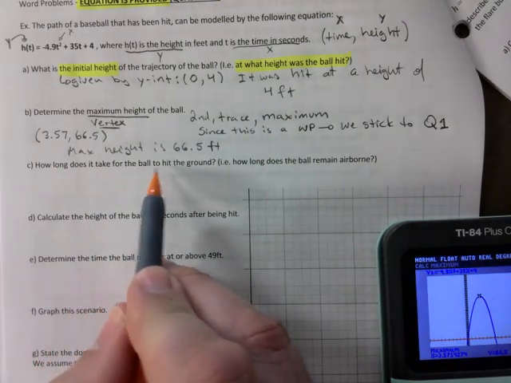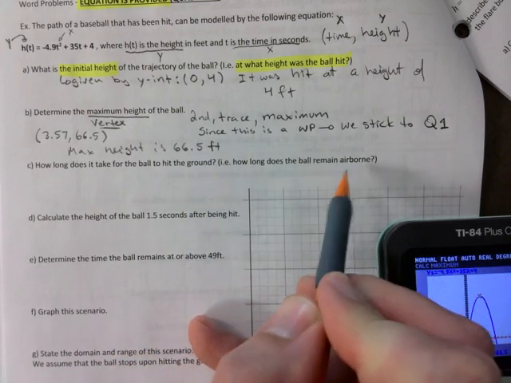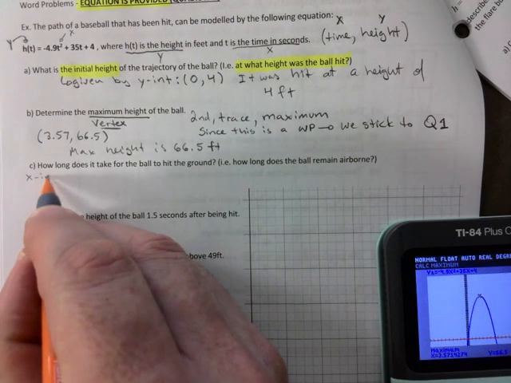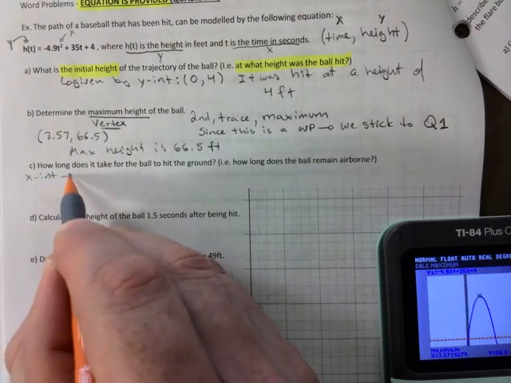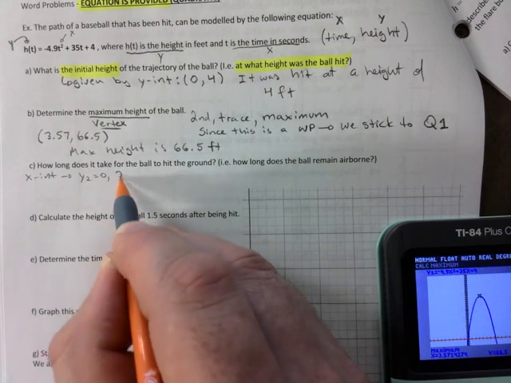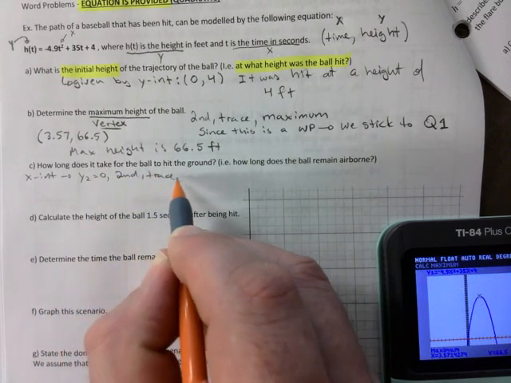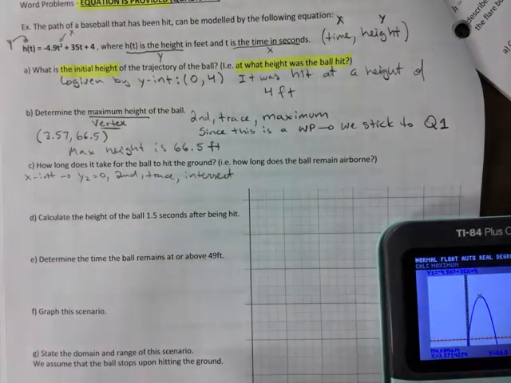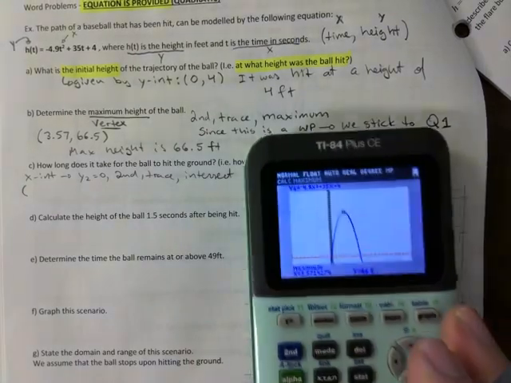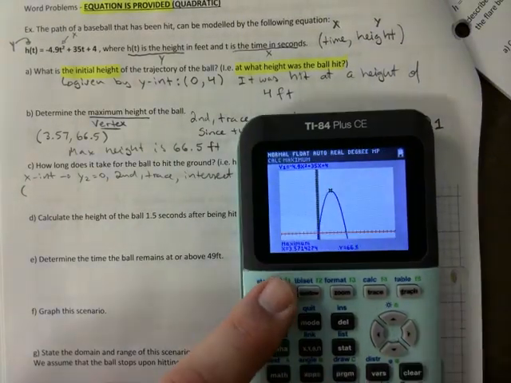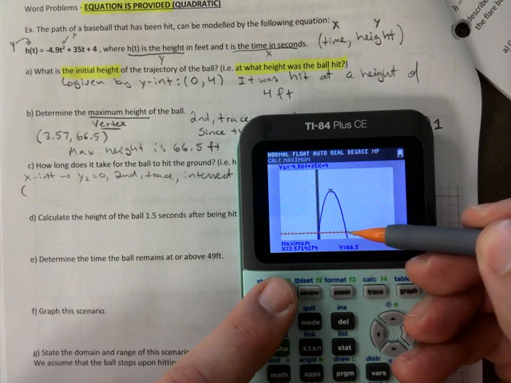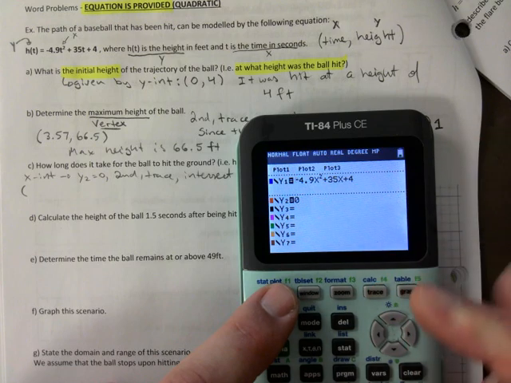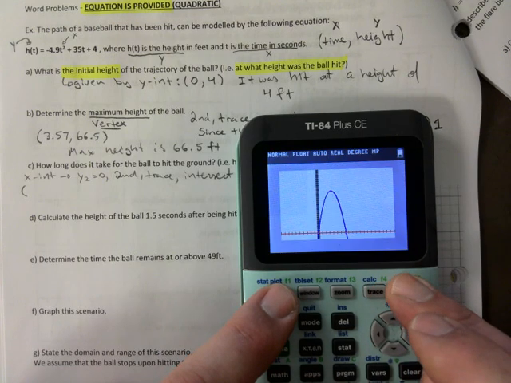How long does it take for the ball to hit the ground? You can also say remain airborne. This is the x-intercept. And we're going to find this by going y2 is equal to 0, second, trace, intersection. So let's go ahead and find that. So the ball hits the ground right here on the x-axis. So I already have y2 equal to 0. But if you don't, you just do that, hit graph.